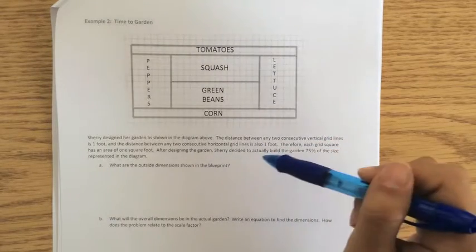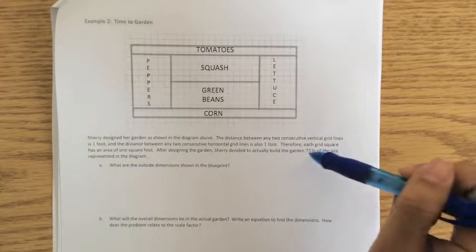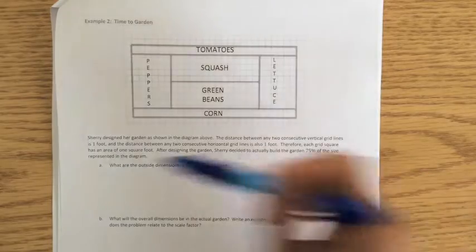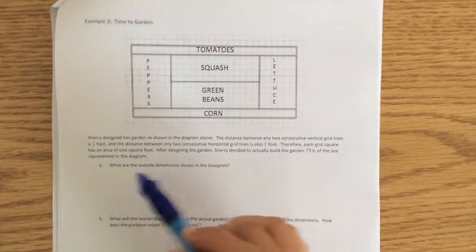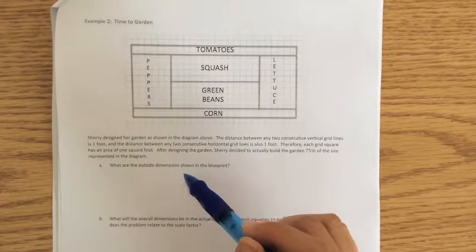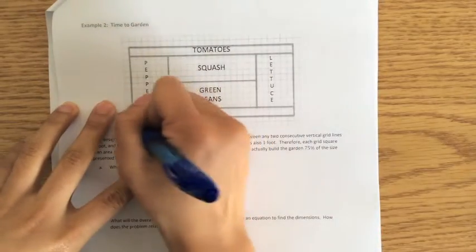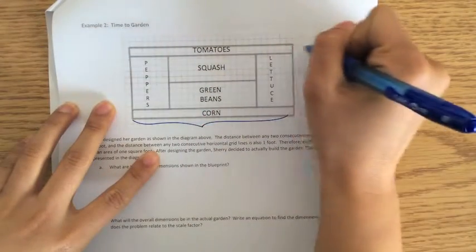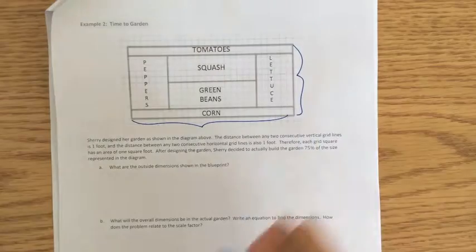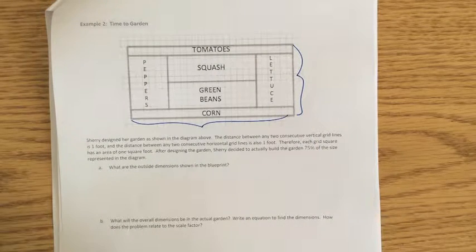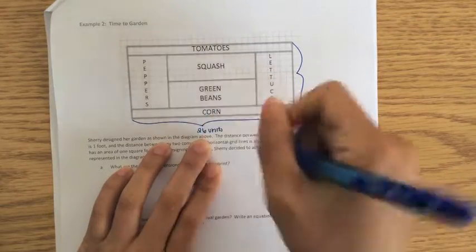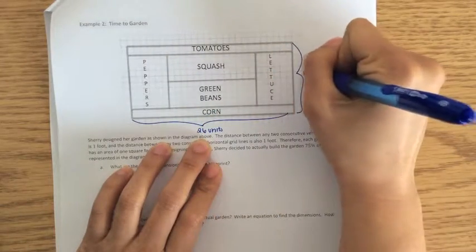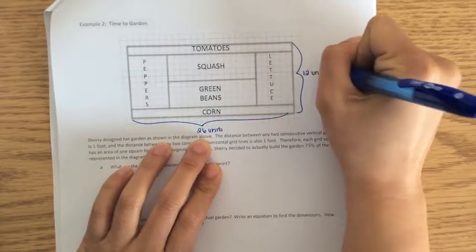After designing the garden, Sherry decided to build the garden 75% of the size represented in the diagram. So first off, we want to know what's the outside dimensions shown in the blueprint. So that means we need to count how many of these boxes there are. I'm just going to let you know right now, there's 26 units here, and there are going to be 12 units here.